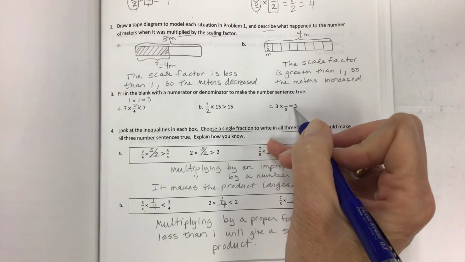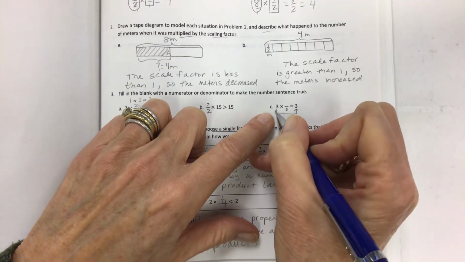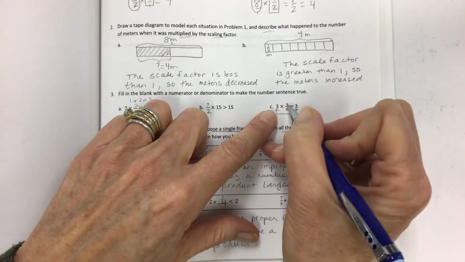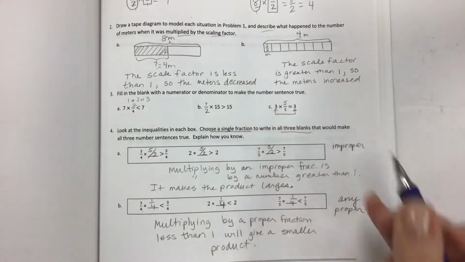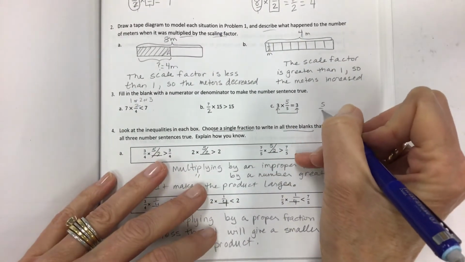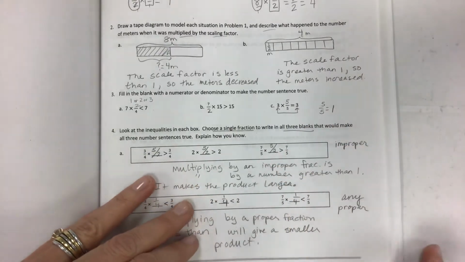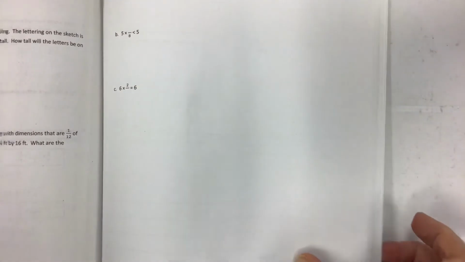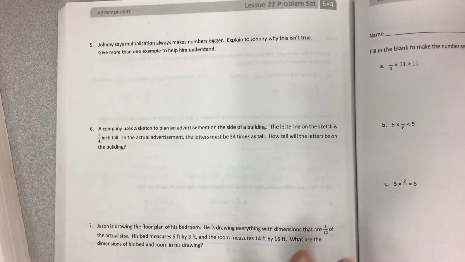3 times something equals 3. The only way you can get the same thing that you had before is by having this 5. Now, there are no options there. It has to be a 5 because 5/5 is equal to 1. The only way you can get 3 again is by multiplying by 1. Okay, 3 word problems, and you're doing great.